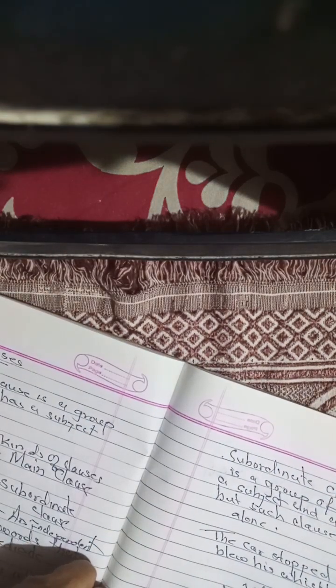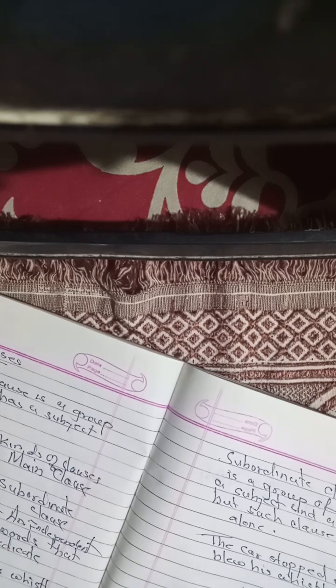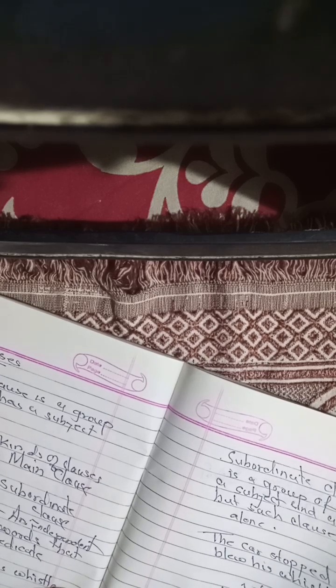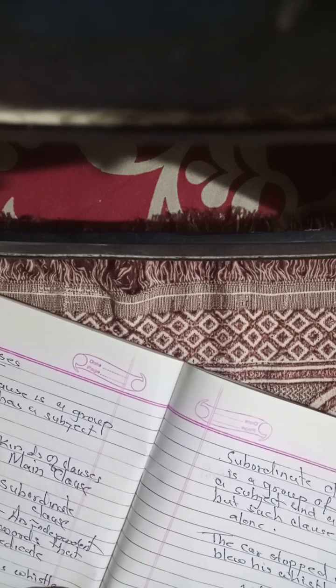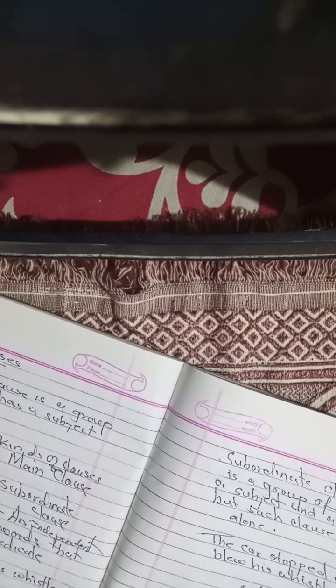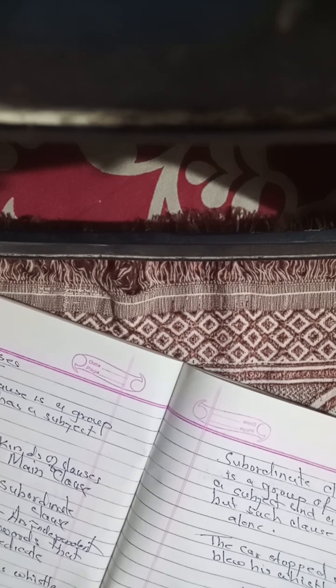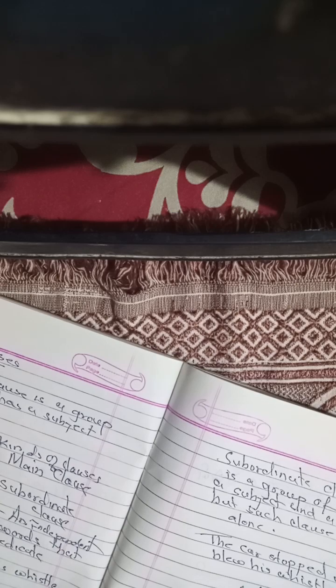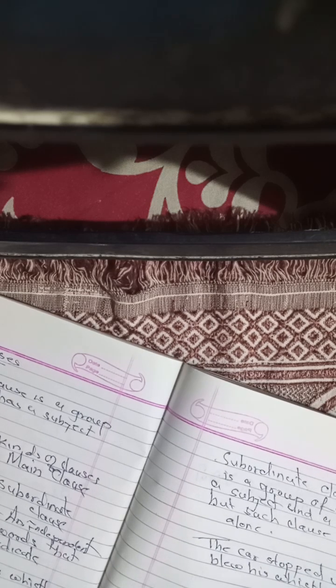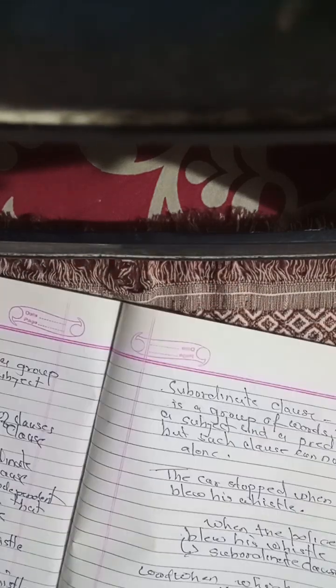So "when the policeman blew his whistle" is a subordinate clause, which introduces the clause. "The car stopped" is an independent clause and a main clause because it states the main idea in the sentence.